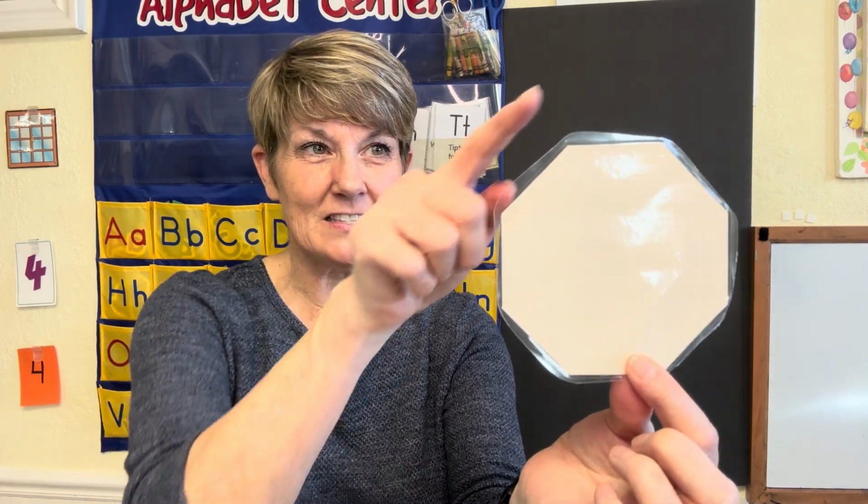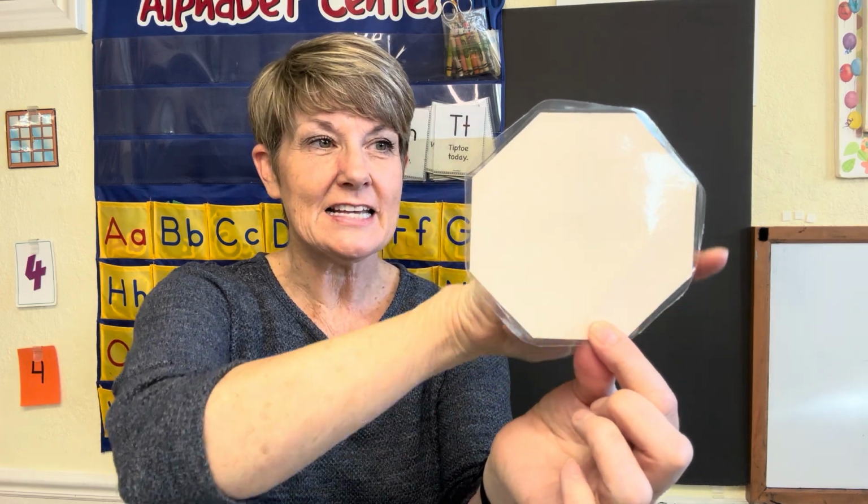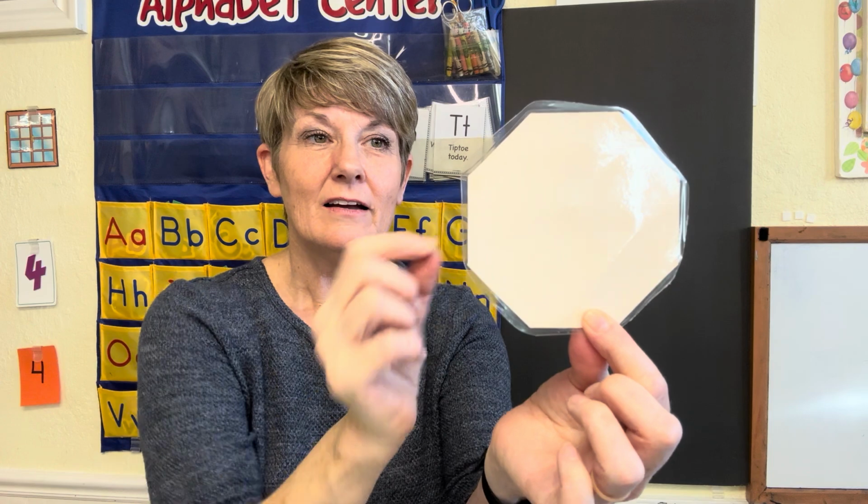Does that look like an octagon? Let's count the sides. 1, 2, 3, 4, 5, 6, 7, 8. Now, you've seen one of these before. What's that? Is that a stop sign? Whenever you see a stop sign, you're going to see an octagon because it has 1, 2, 3, 4, 5, 6, 7, 8 sides.